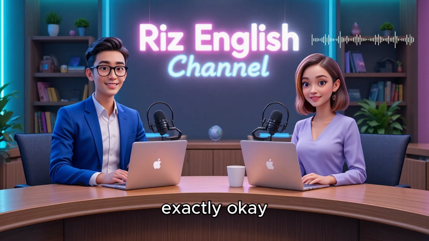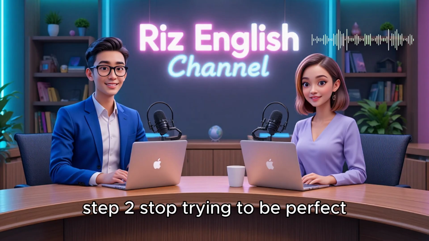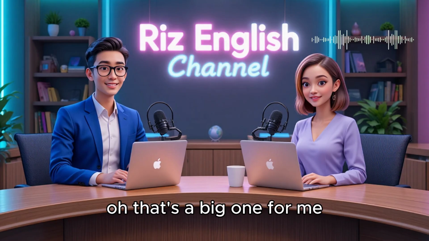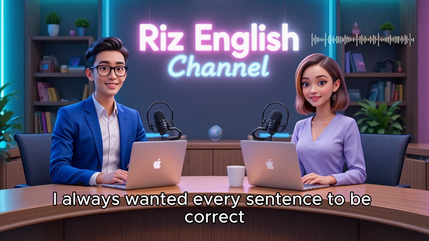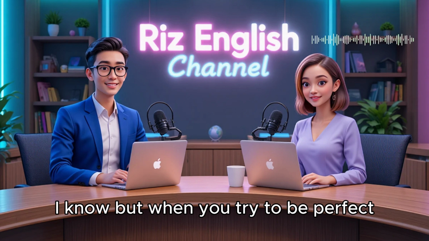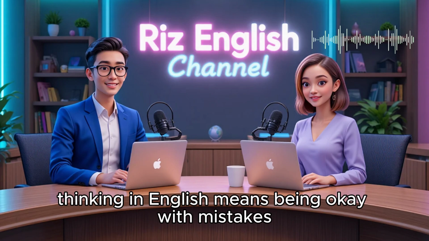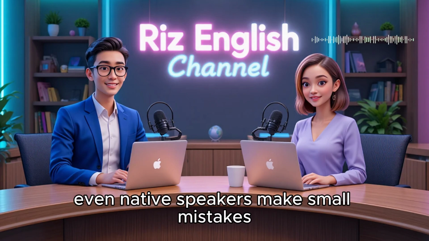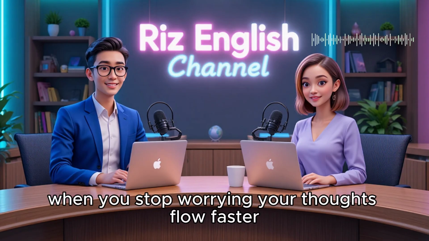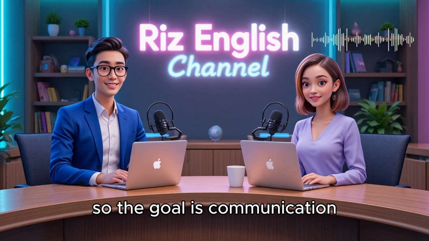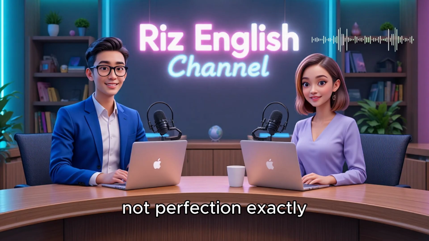Exactly. Okay, step 2, stop trying to be perfect. Oh, that's a big one for me. I always wanted every sentence to be correct. I know, but when you try to be perfect, you block your thinking. Thinking in English means being okay with mistakes. Even native speakers make small mistakes. When you stop worrying, your thoughts flow faster. So the goal is communication, not perfection.